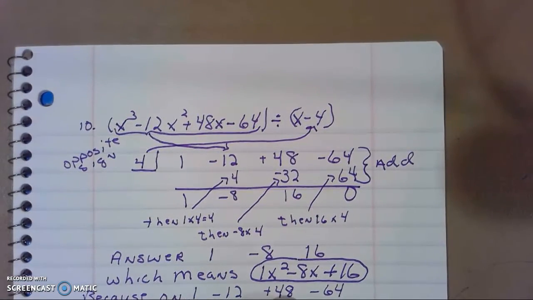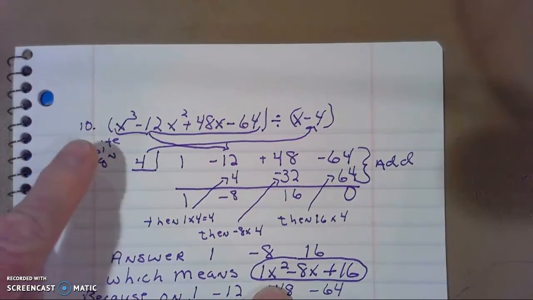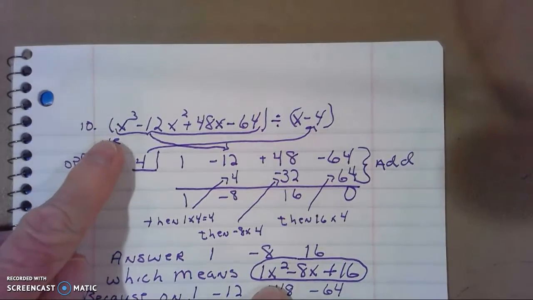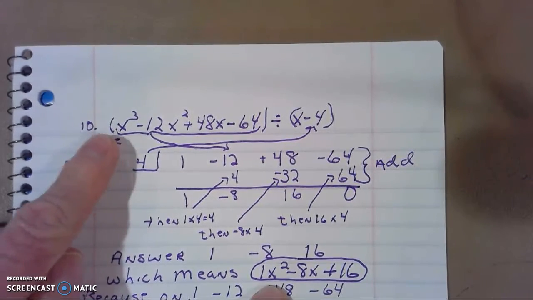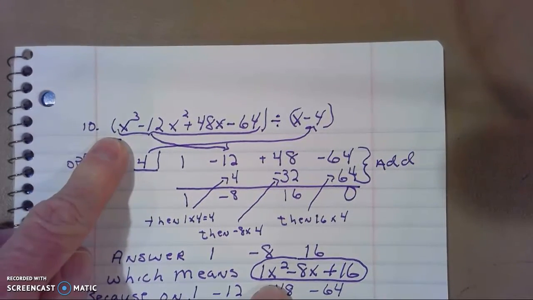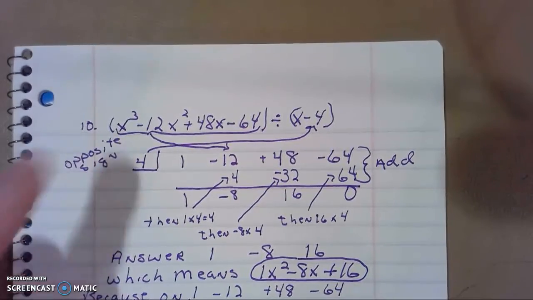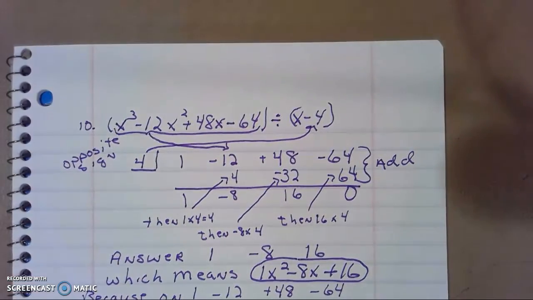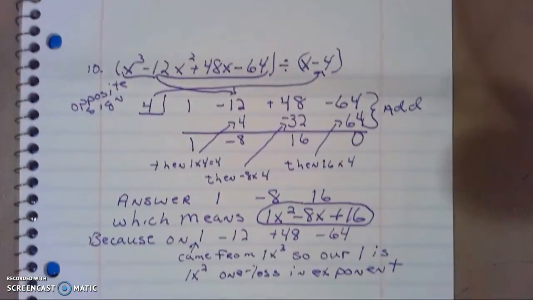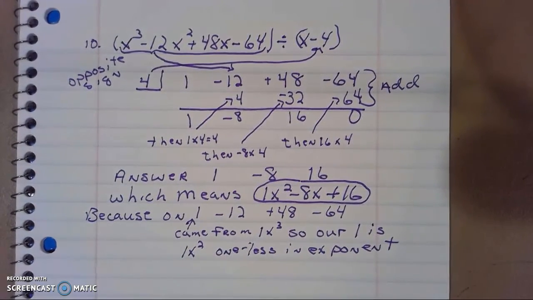What does the 1 mean? The 1 means 1x squared. 1 less in the exponent than we had in our first part of our divisor. We had 1x cubed, so in our answer we have 1x squared. Then minus 8x, going down, plus 16 is our answer. That is synthetic division.